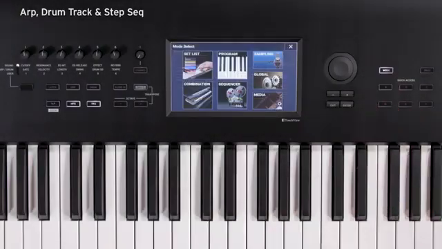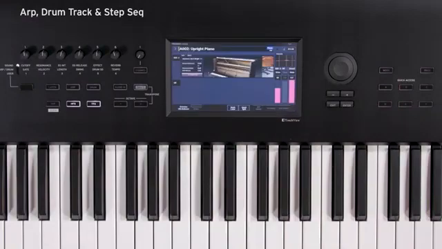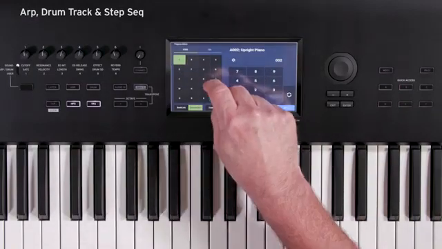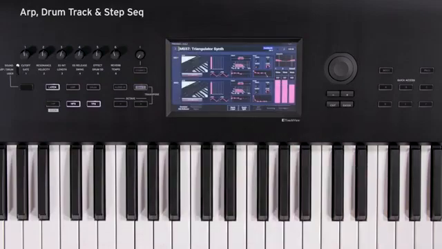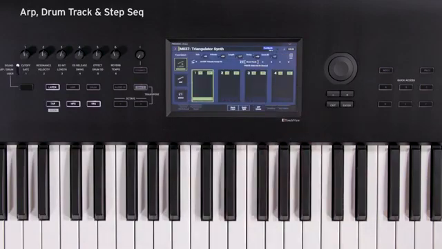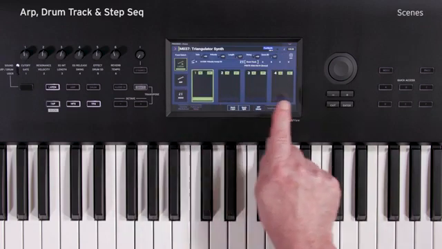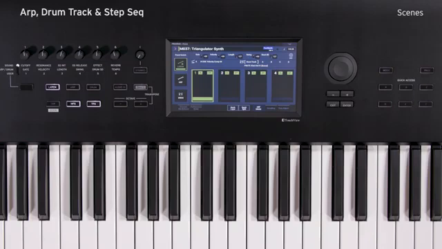musically. Go to program mode. I'm going to use program M37 Triangulator Synth, and touch here to go to the arpeggiator and drum page. Each program, combination, and sequencer song has 4 scenes. You can see them here. Each scene has an arpeggiator pattern and either a drum track pattern or a step sequencer drum pattern.